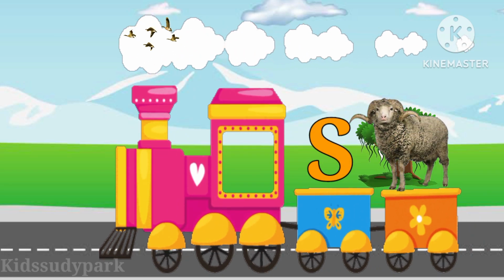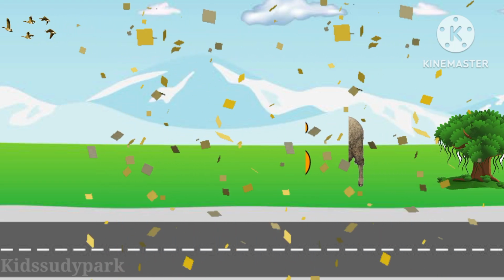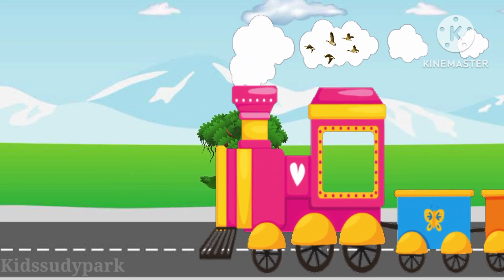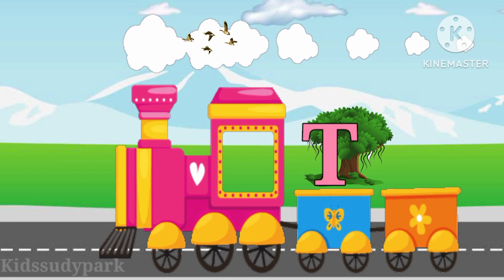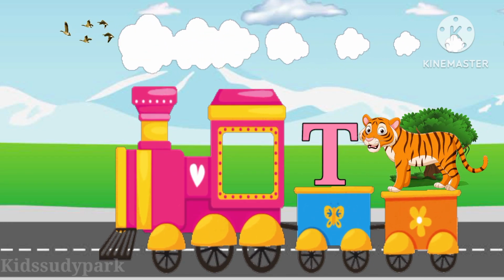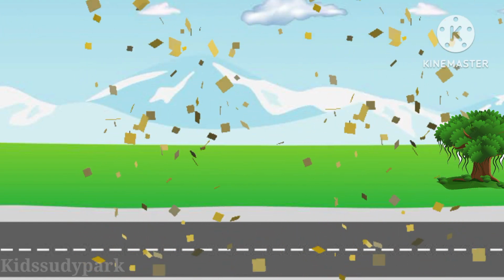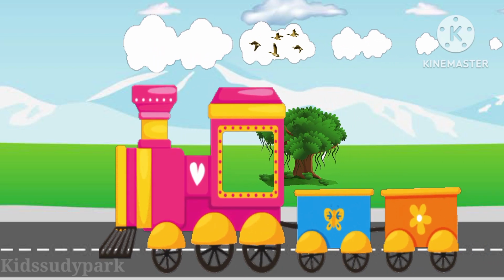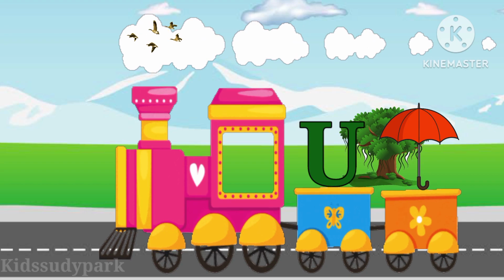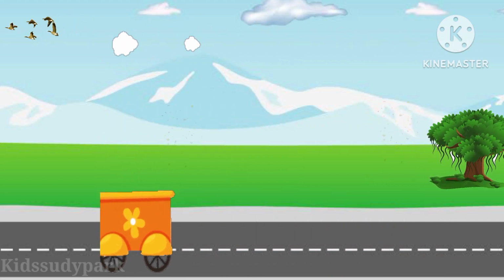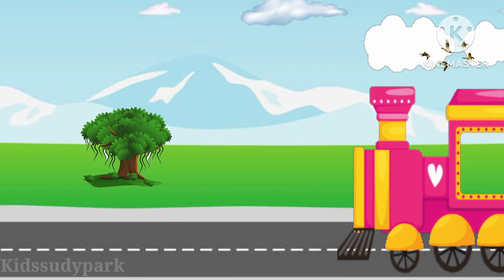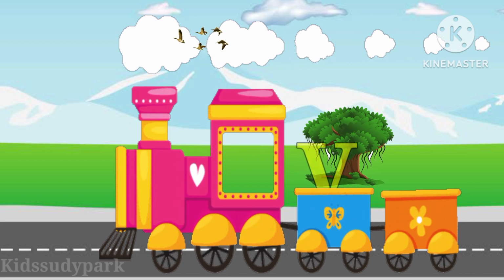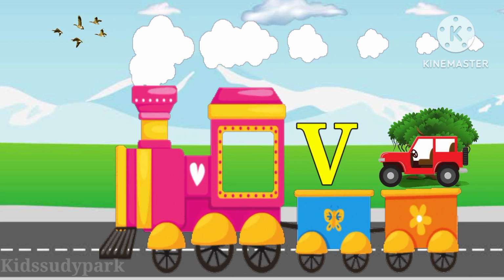S. S is for sheep. T. T is for tiger. U. U is for umbrella. V is for van.